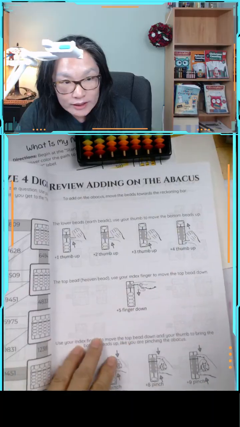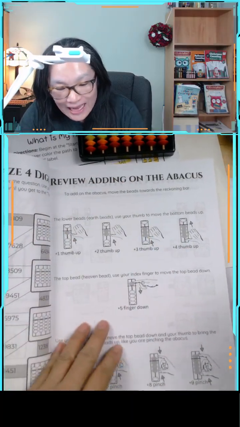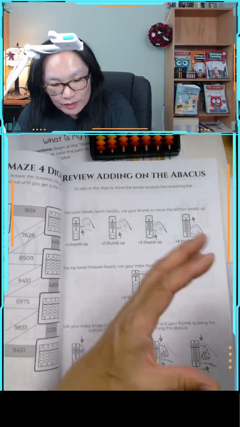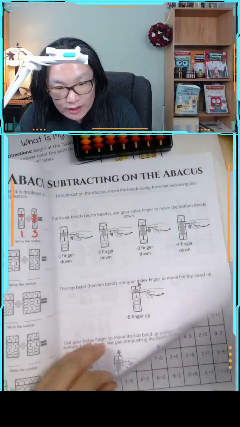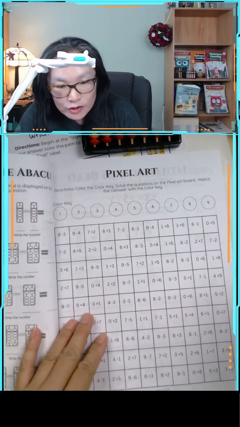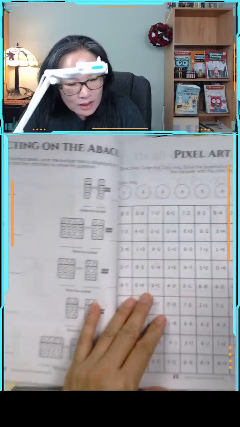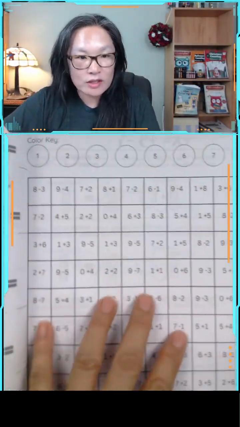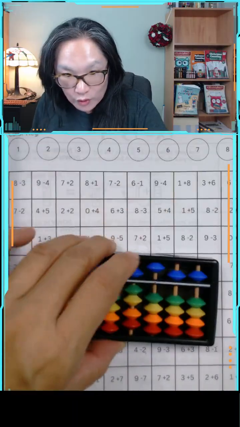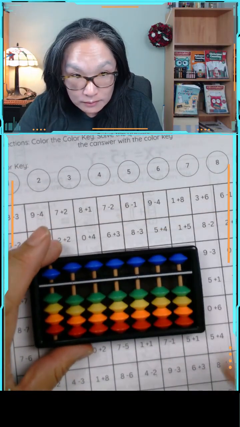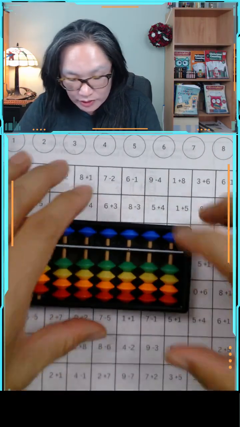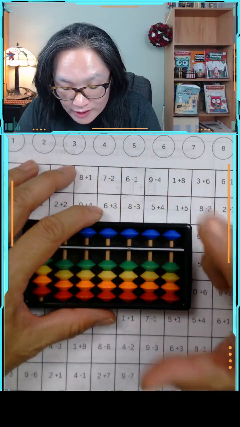So I go into explaining how to simply add, right, moving the beads, and then I give you examples, and then I do it again with subtraction, and then somehow I ended up with a bunch of juniors. Oh, that'd be fun. Here is the subtraction. This is pixel art. I know it's super easy, but the idea here is to be able to understand how the beads move.